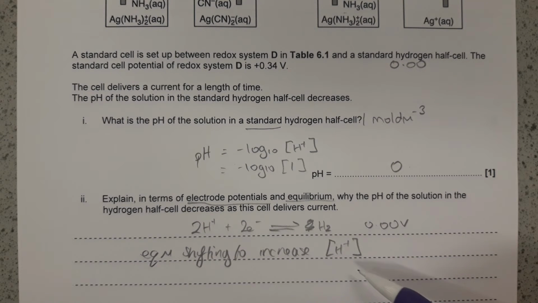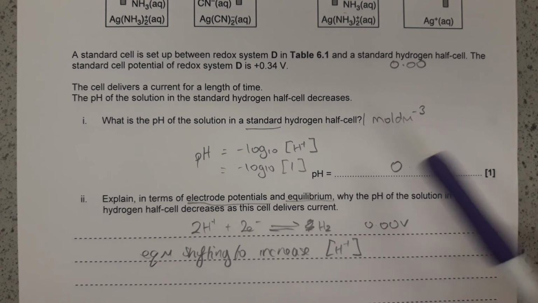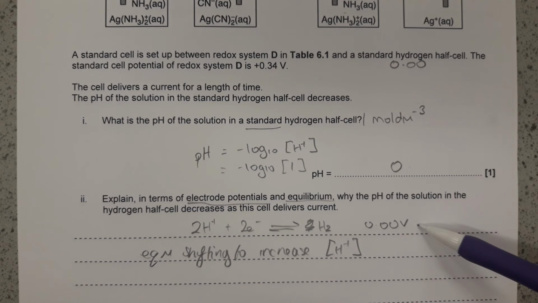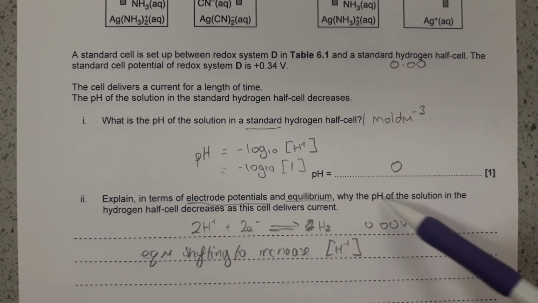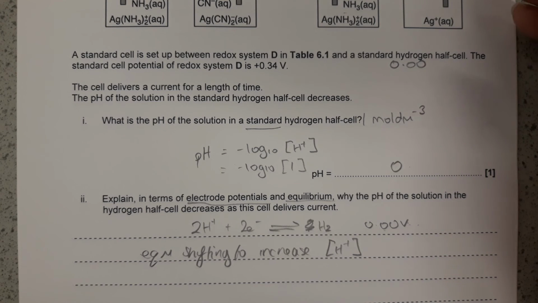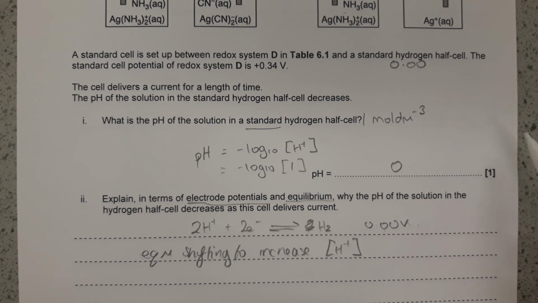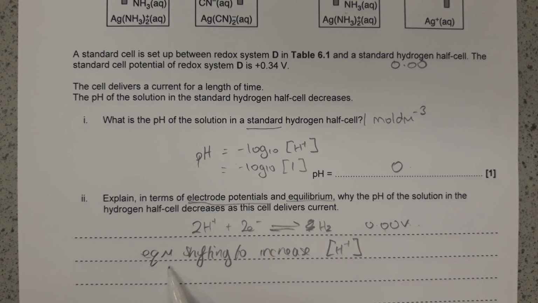So 2 marks for this question. It's 1 mark for saying that this half cell, the hydrogen half cell, is more negative than the silver half cell, which I've indicated here by putting the 0.00 volts, and a 2nd mark for stating that the equilibrium will shift to increase the concentration of hydrogen ions.